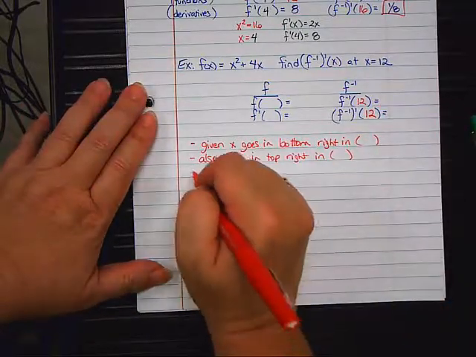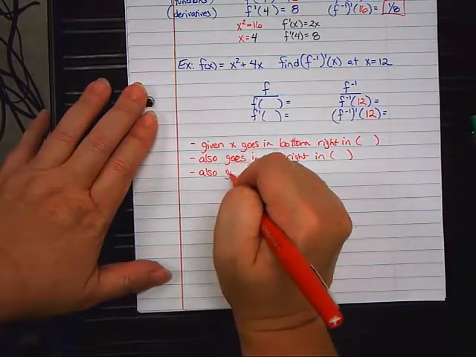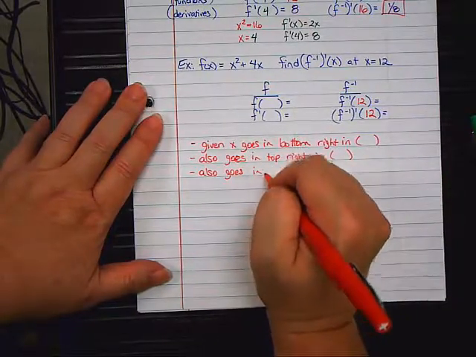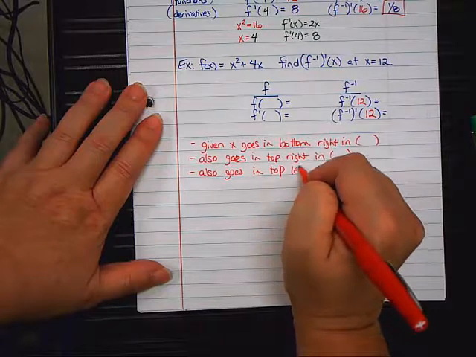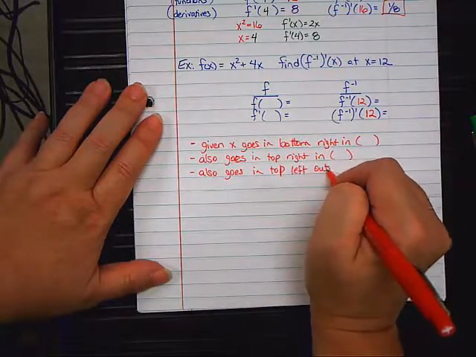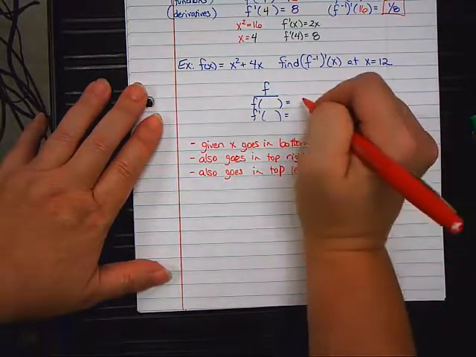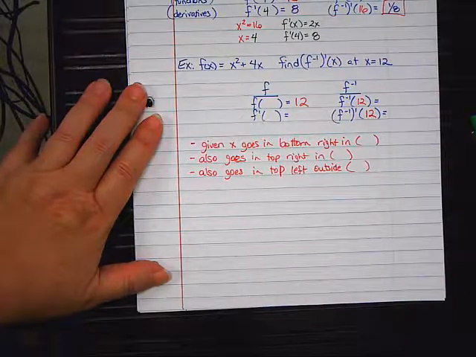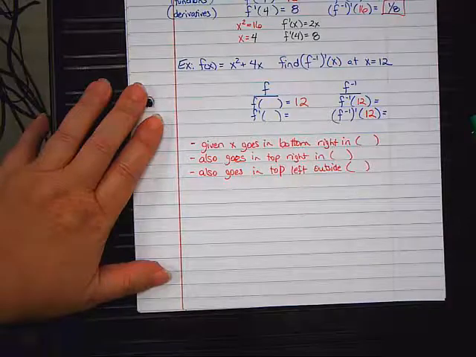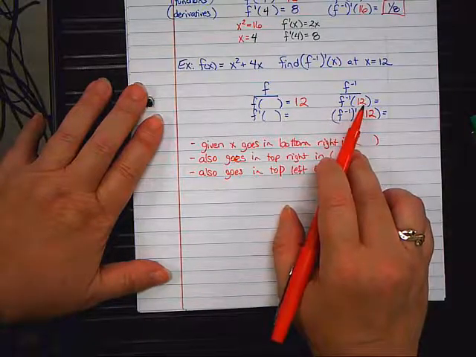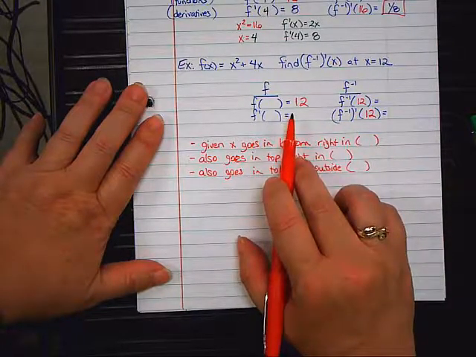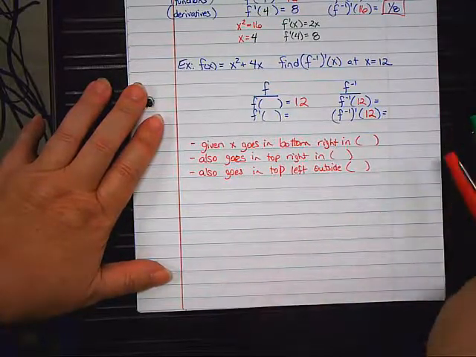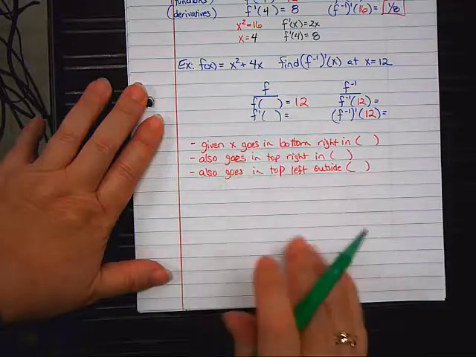Okay? Now, where else does it go? The answer for f, in the top left, outside the parentheses. And who can tell me why? Because it was the inverse. If it's the x for the inverse, it is the y for the function. Very good. Okay. Now, what are we supposed to do with that?